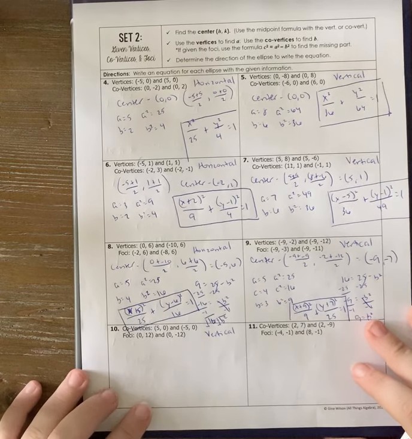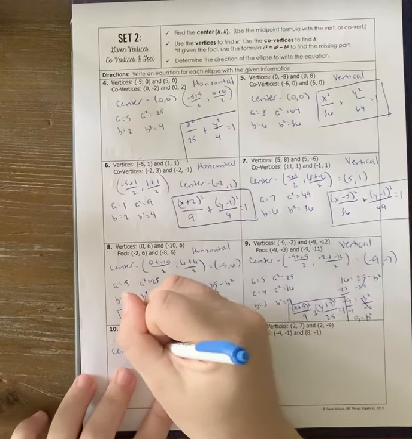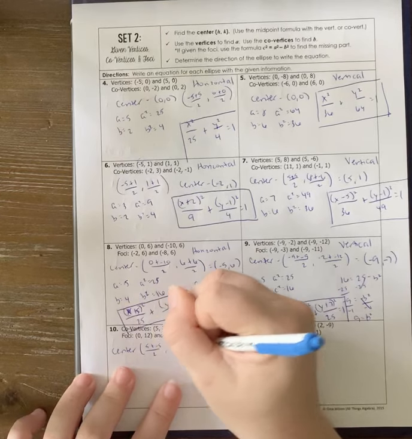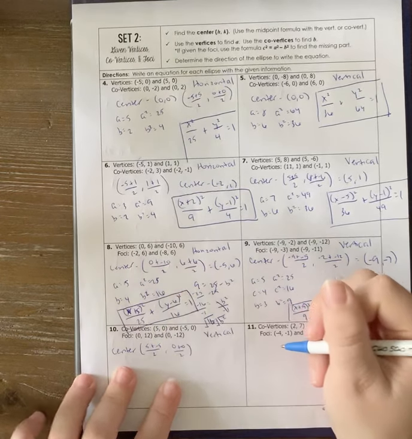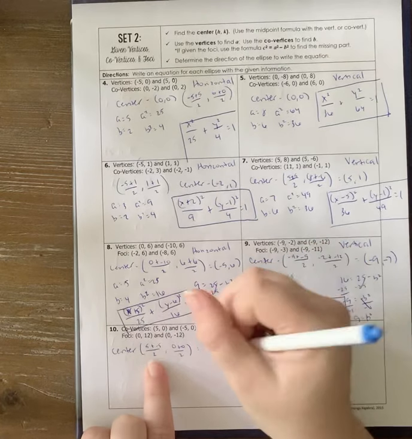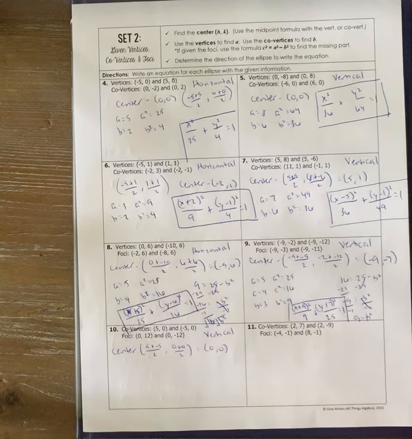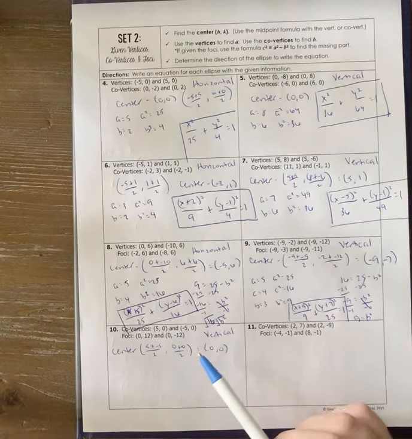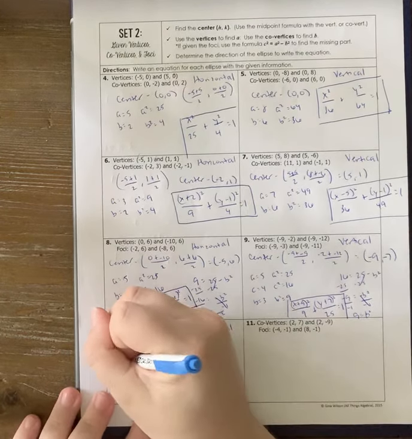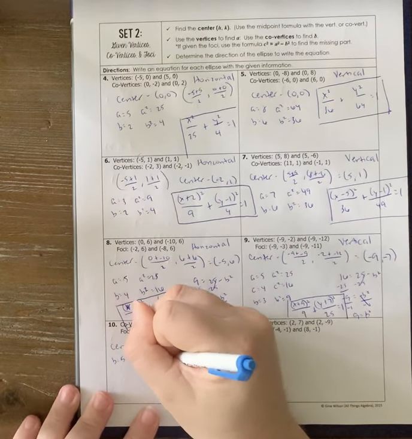Okay, so our center is that we have 5 plus -5 divided by 2, and we have 0 plus 0 divided by 2. Okay, 5 plus -5 is 0, 0 divided by 2 is 0. 0 plus 0 is 0, 0 divided by 2 is 0. So our center is at (0, 0). Okay, this will tell us our B. Our b, 5 from 0 is 5, so our b squared is 25.